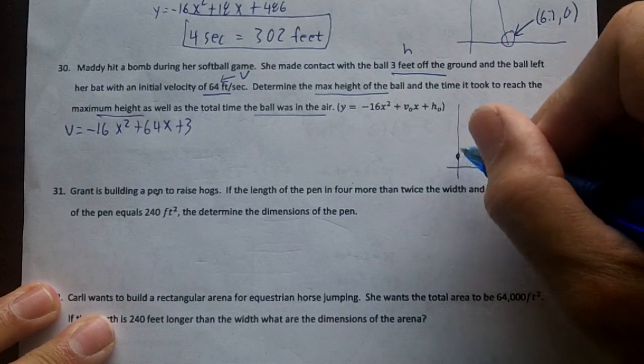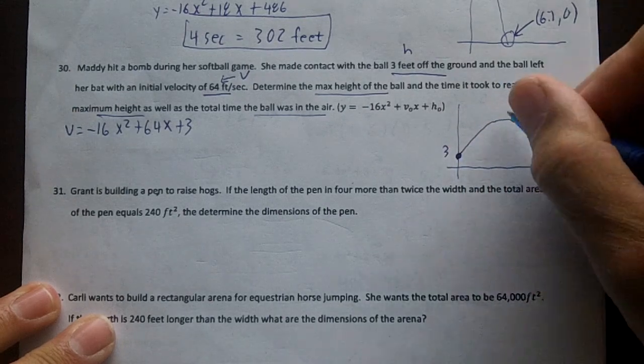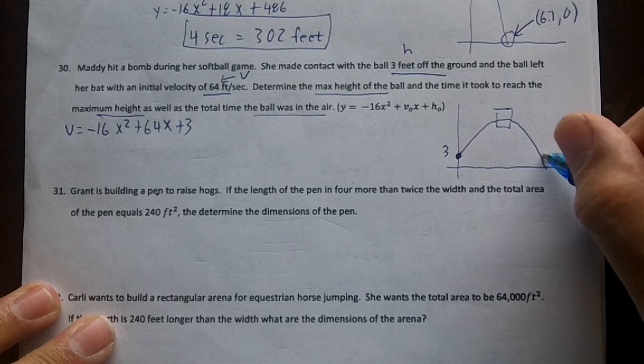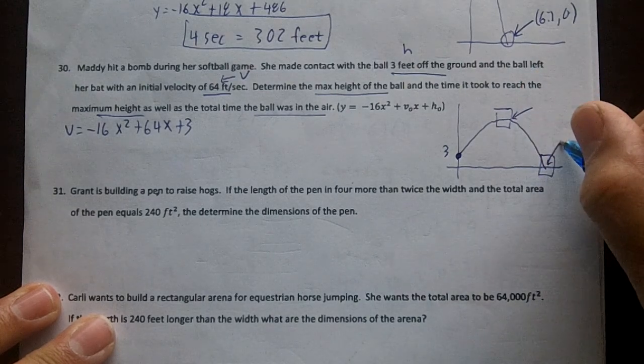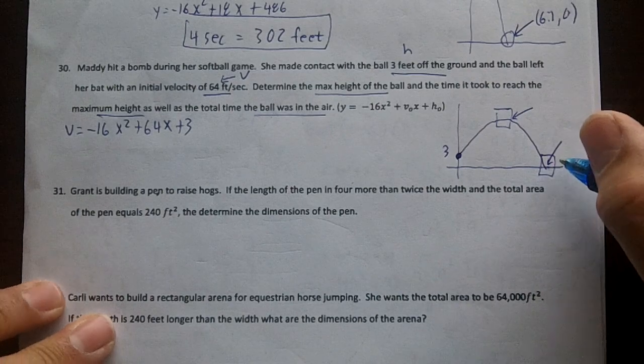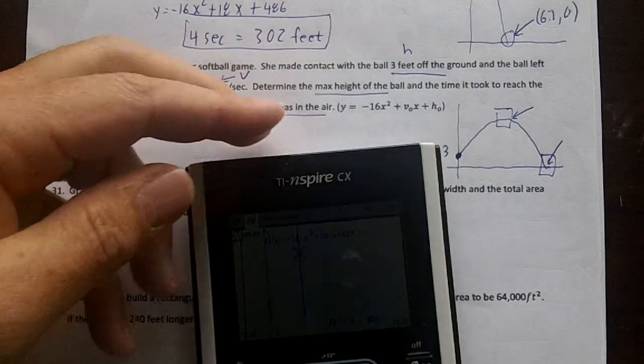We know that the ball leaves at 3 foot right off the ground. It's going to go up and back down, right? So we want this, and we want this point right here. This is going to be my max height. This is going to be how long the ball's in the air, or when it hits the ground, how many seconds it takes to hit the ground again.